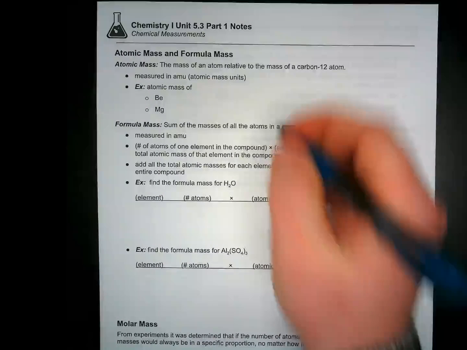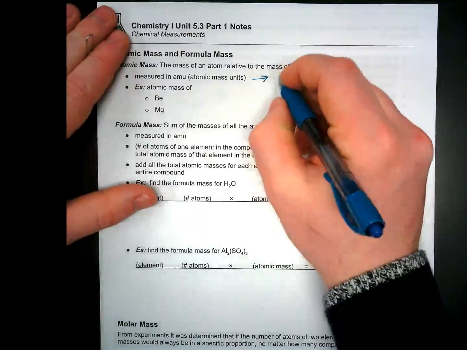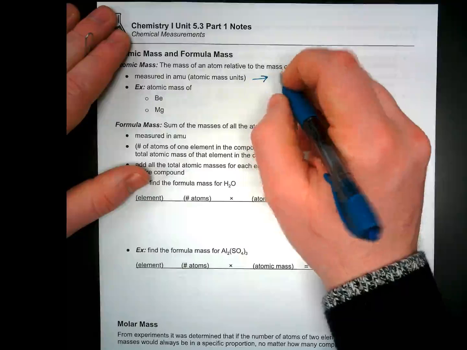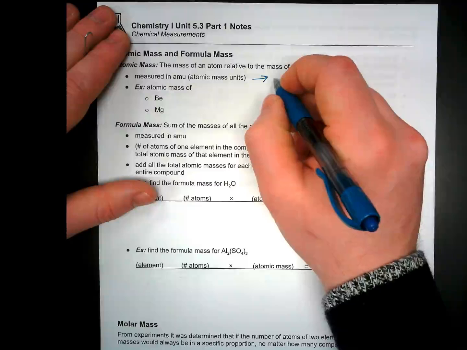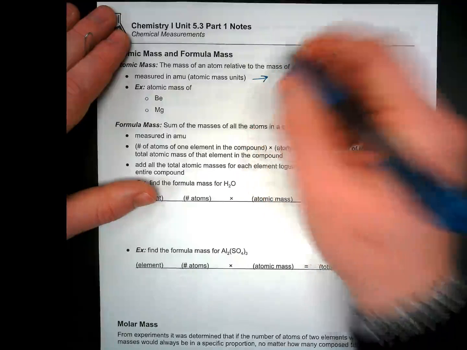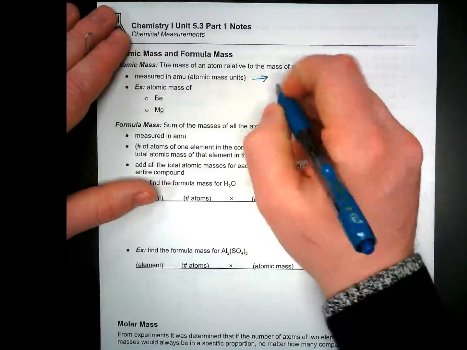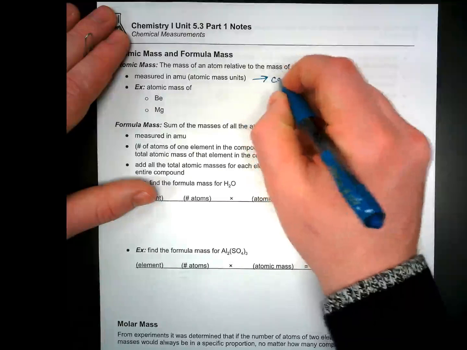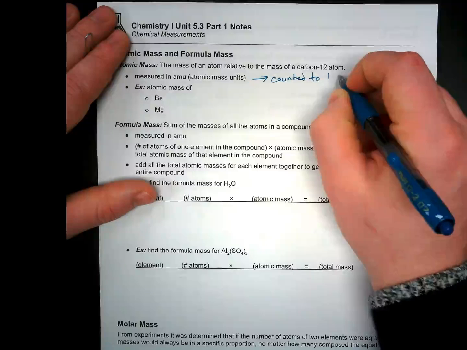And I'll even add in here that when we write these down and use them for calculations, we're only going to one decimal place. So: measured in AMUs and counted to one decimal place.